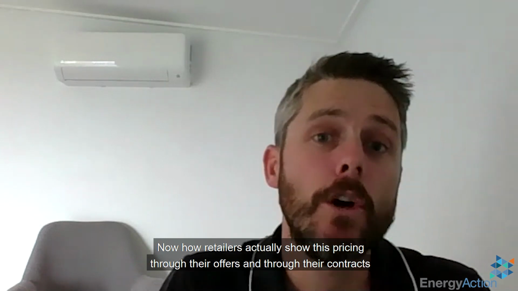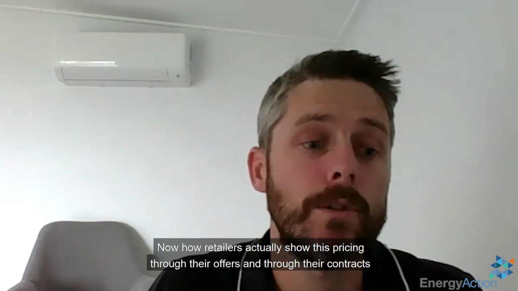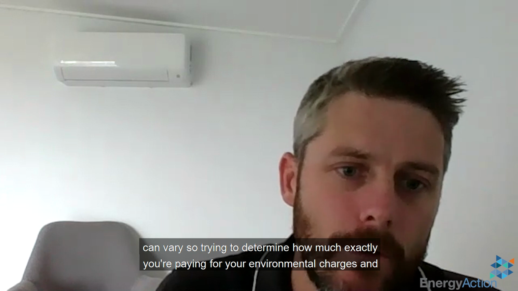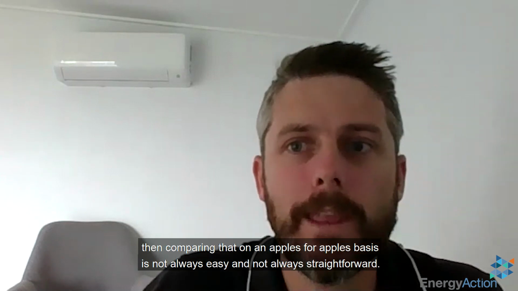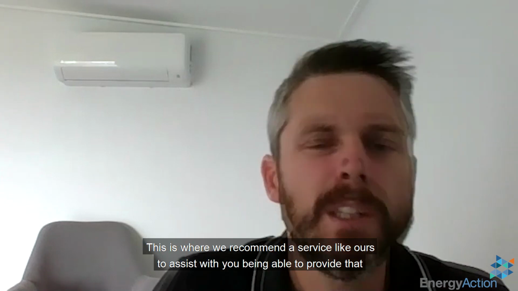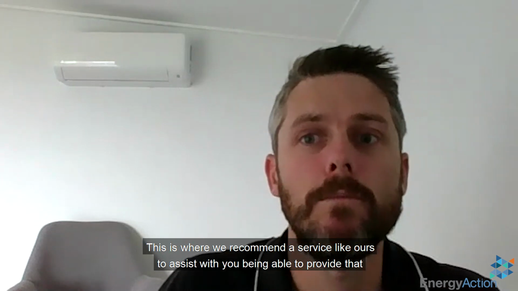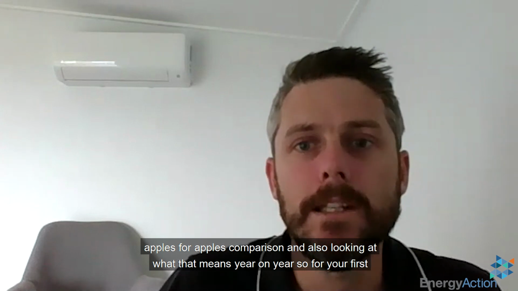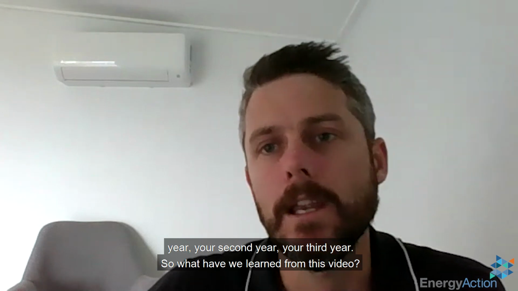Now, how retailers actually show this pricing through their offers and through their contracts can vary. So trying to determine how much exactly you're paying for your environmental charges and then comparing that on an apples for apples basis is not always easy and not always straightforward. This is where we recommend a service like ours to assist with you being able to provide that apples for apples comparison and also looking at what that means year on year. So for your first year, your second year, your third year.